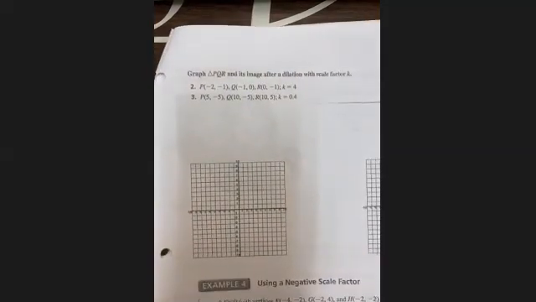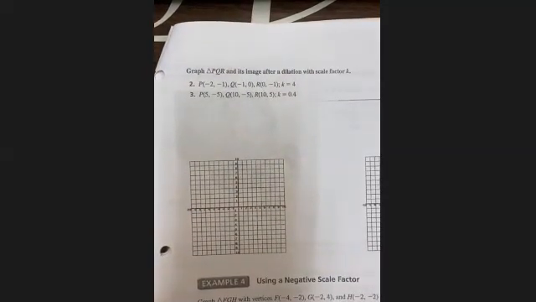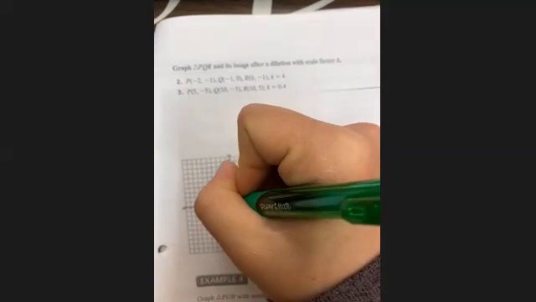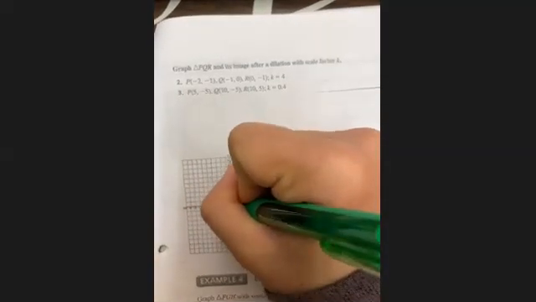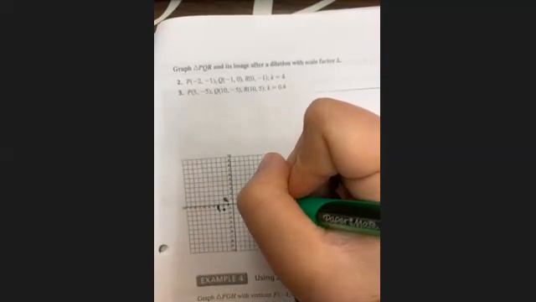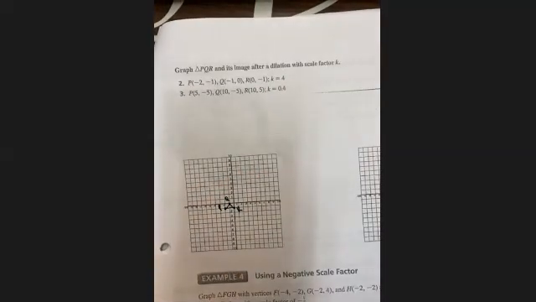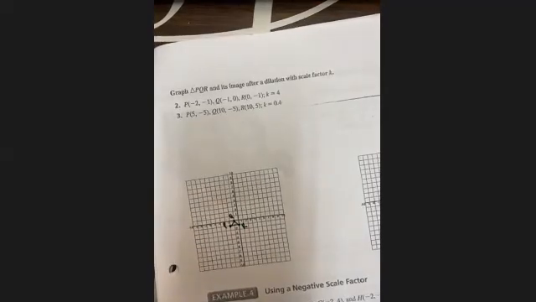Okay, we are going to graph PQR on this first graph here on the left-hand side. So P is at -2, -1. Q is at -1, 0. And R is at 0, -1. Okay, and your scale factor is 4, so this is going to get larger.